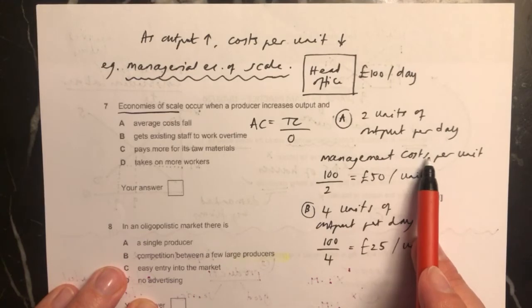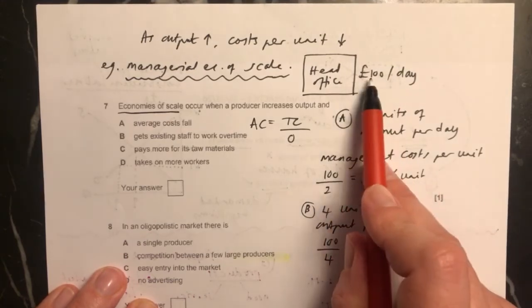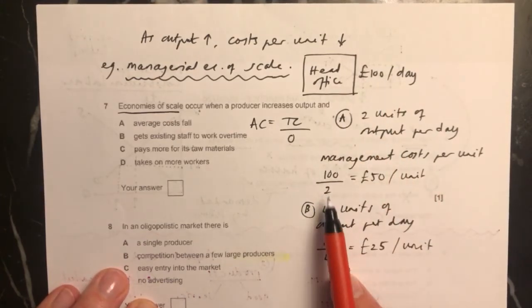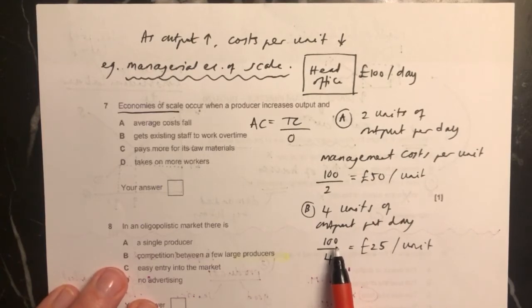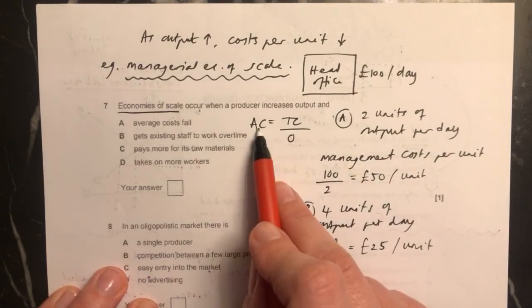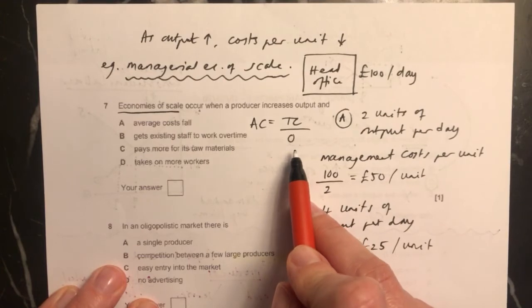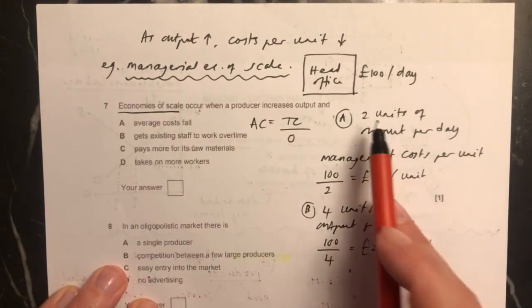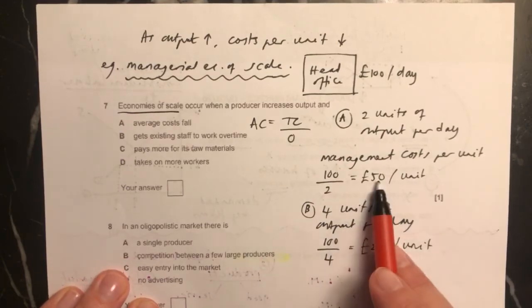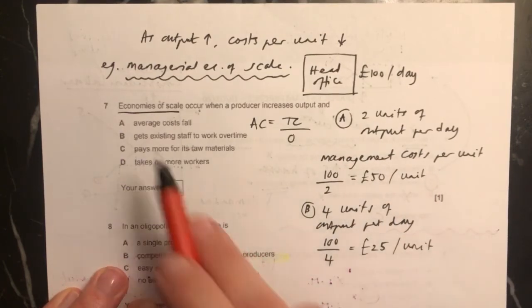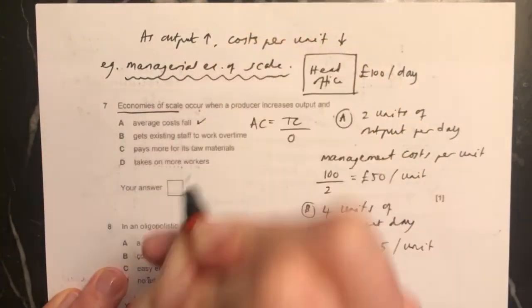Our total management costs, for example, were £100 a day. We divided them by output 2. Then we imagined our output went up, but our management costs were still only £100. You don't need to have more people in the head office just because you're making more units in, say, your factory. So it was still £100, but then it was divided by 4. So average costs are total costs divided by output. We can therefore see that when our output goes up from 2 to 4, our costs per unit fall from 50 to 25 in this example. So average costs fall. It looks as if that's the right answer.